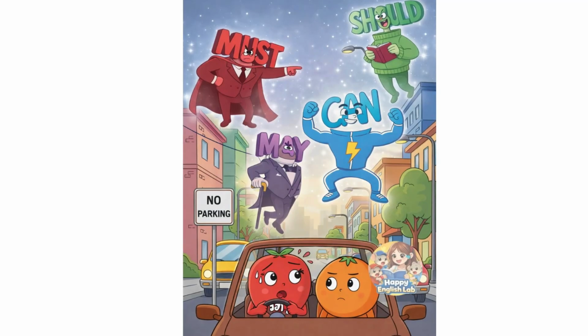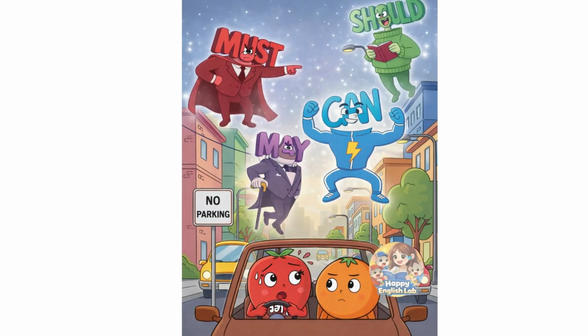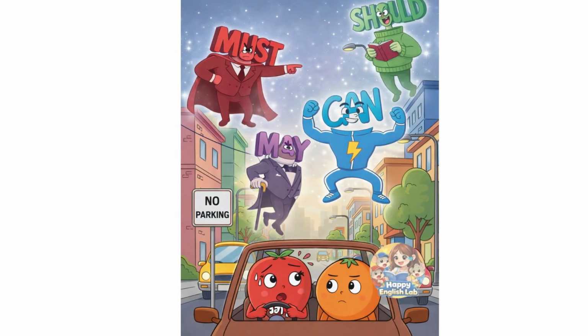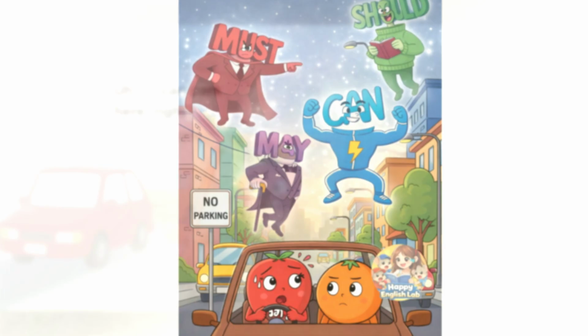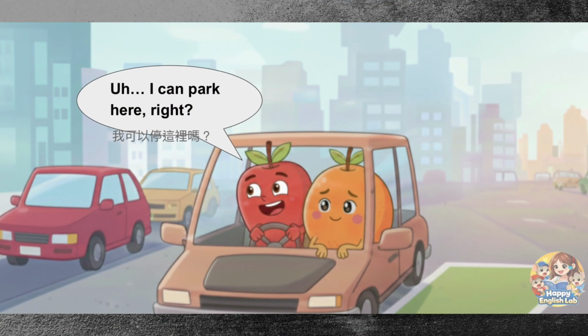One afternoon, Apple was driving around the city, looking for a place to park. She felt a little nervous as she held the steering wheel and looked at the street signs. She slowly looked around and said, "Can I park here?"